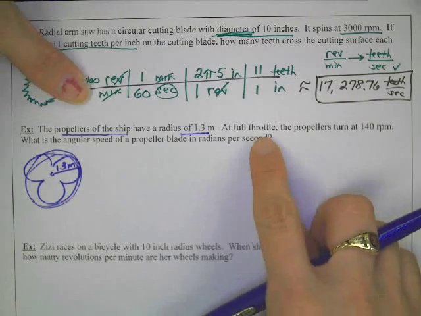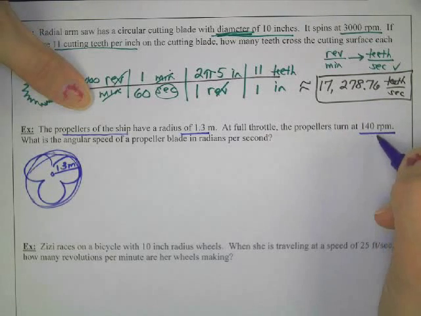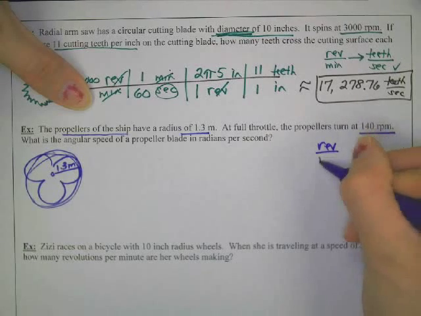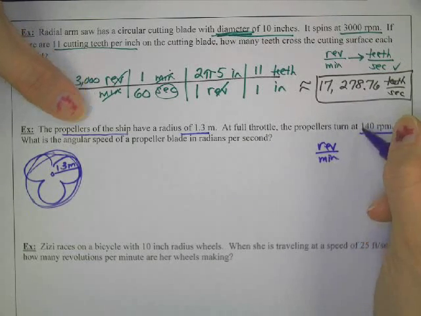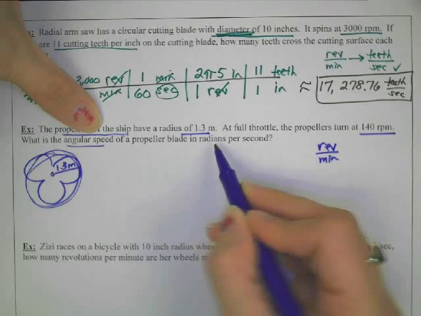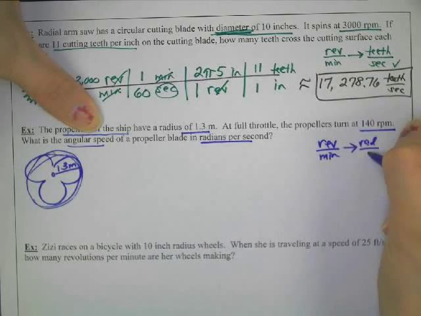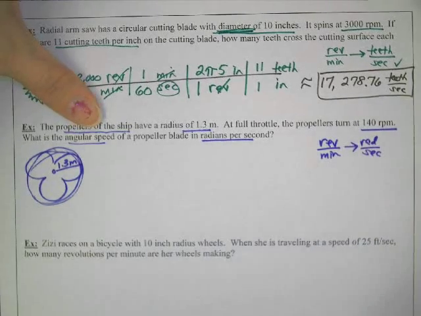Okay, at full throttle, the propellers turn at 140 RPM. What's an RPM? That's right, revolutions per minute. Okay, that's what we have. But they want to know the angular speed. Angular speed, that's an angle in, oh, thank you for telling me, radians per second. Okay, I think we're ready to start.